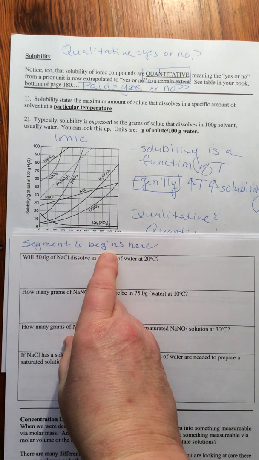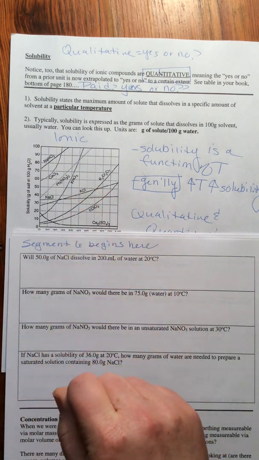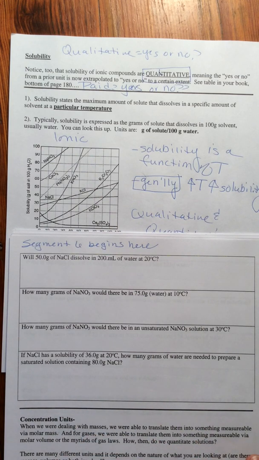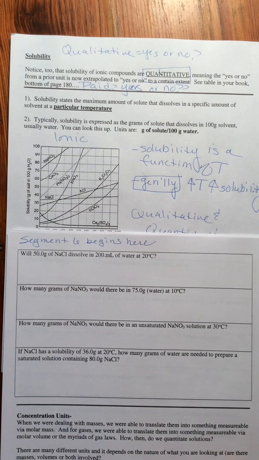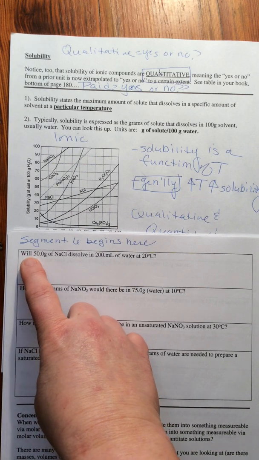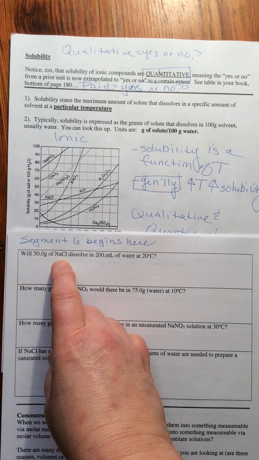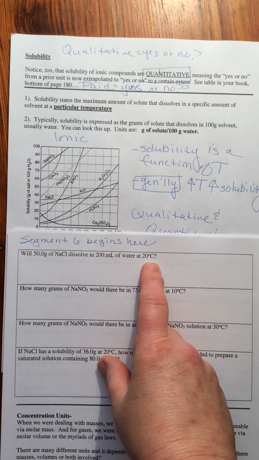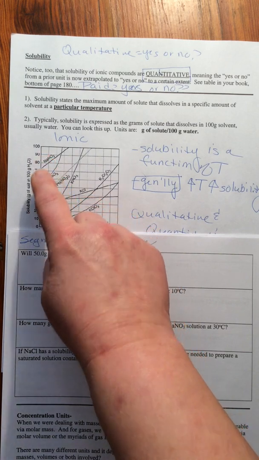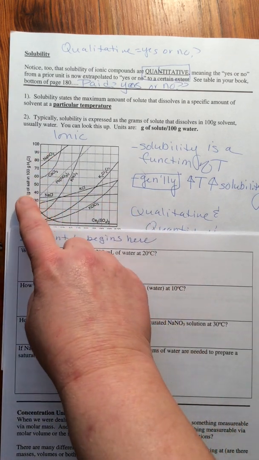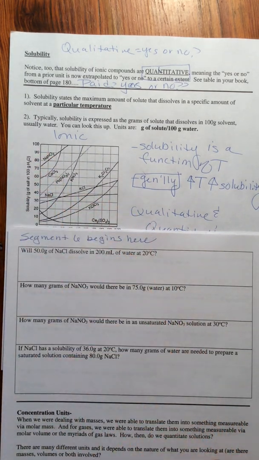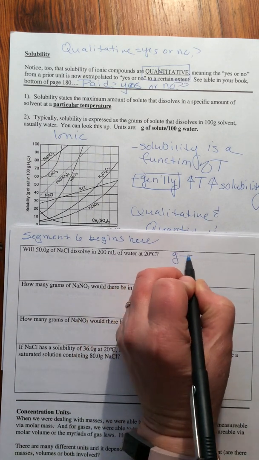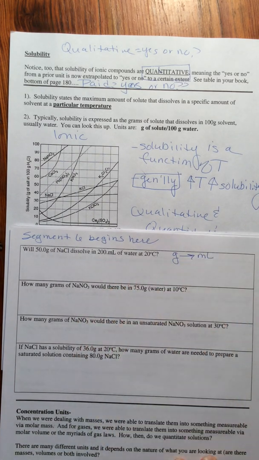In this segment, we're going to continue to look at our graph and see if we can do quantitative sorts of calculations. So my question is, will 50.0 grams of sodium chloride dissolve in 200 milliliters of water at 20 degrees Celsius? Well, first of all, we need to realize that our chart doesn't tell us anything about milliliters. It tells us about grams. So the question is, how do we go from grams to milliliter?